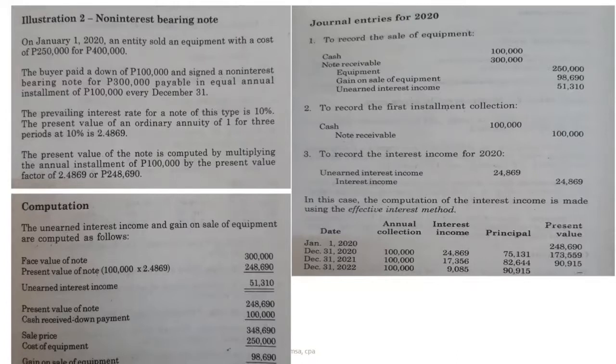Just press equals continuing from 0.909. Press the second equals, and 0.826446 is your second period present value factor. Okay, are you following? Yes, Chair.